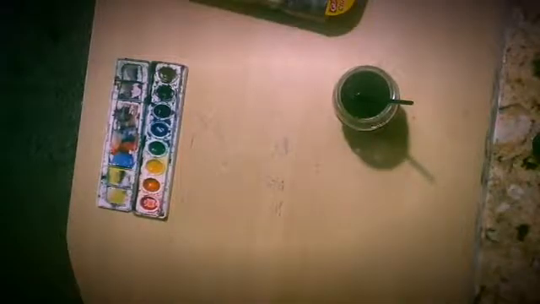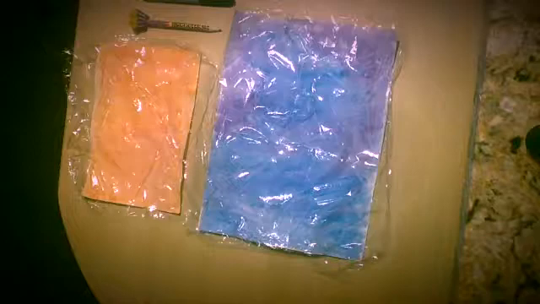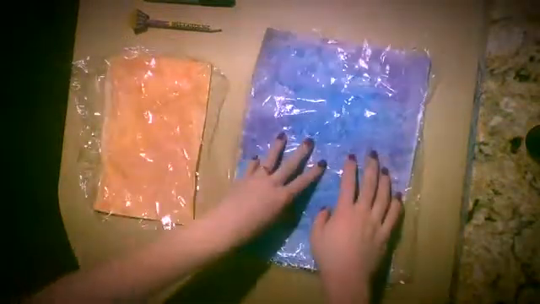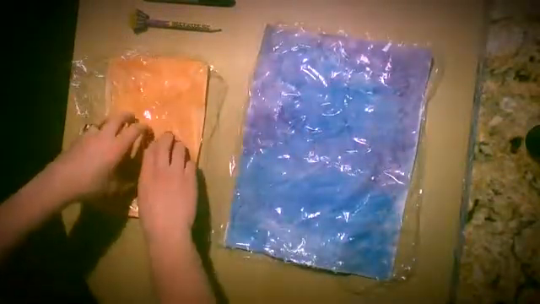While you're waiting, it's always nice to do a quick cleanup. It should take those papers 30 minutes to an hour to dry. Magically, these are already dried and ready to go.